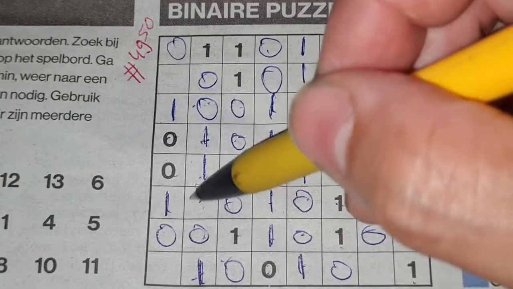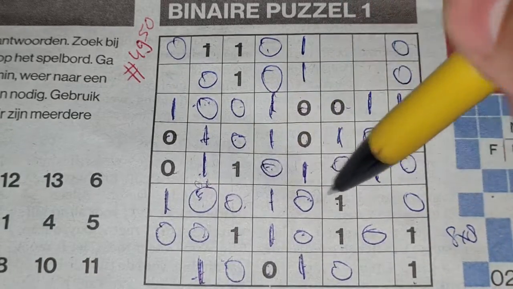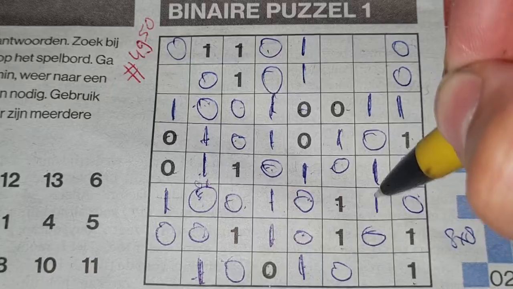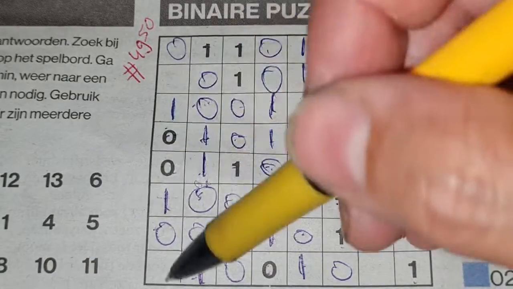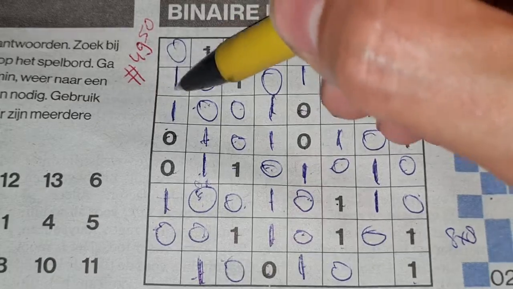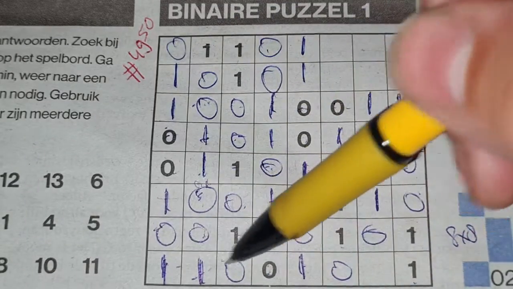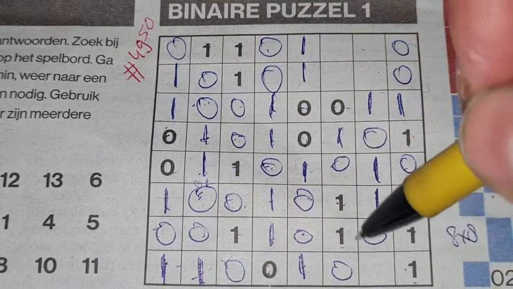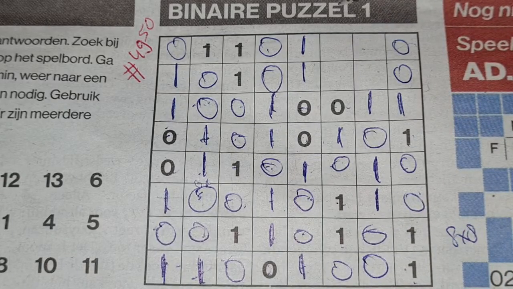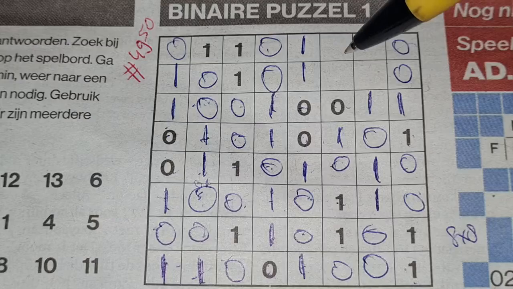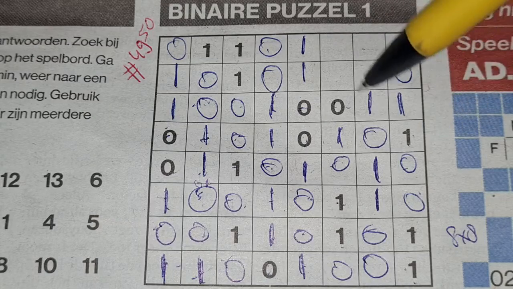Double 1, here no, there no. 4 O's we have here, so the rest are 1s. 4 O's we have here in the first column, so the rest are 1s. 4 1s we have here in the last row, so the rest are O's. Wow. And now, let me see. Do I need to compare?